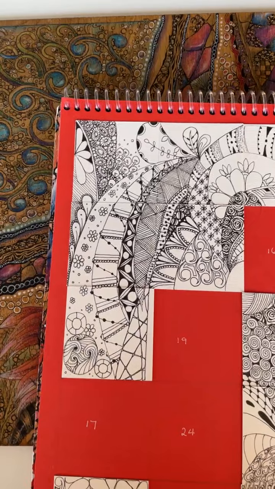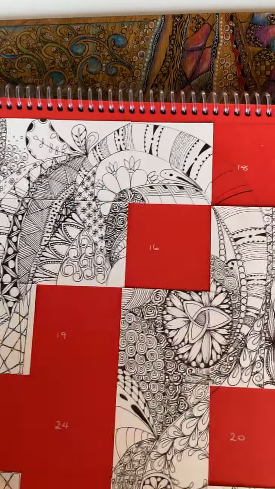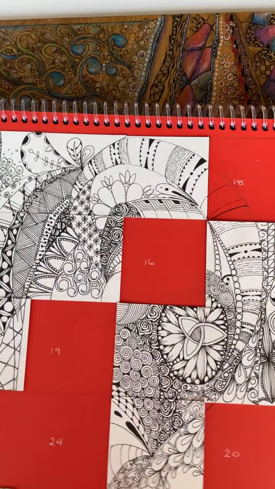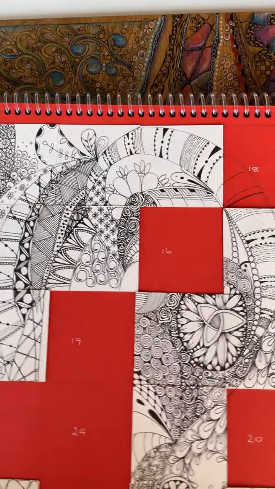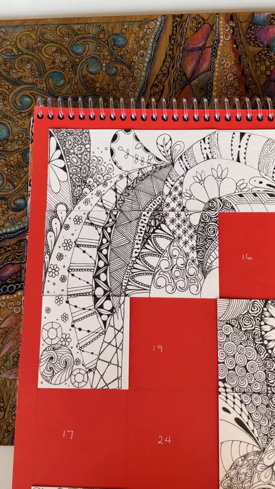All right, other than that, I'll see you tomorrow for tile number 16, which is going to sit right there. So we're going to have all the sections starting to come together. So have a bit of fun with it, and see you this afternoon, or I'll speak to you tomorrow morning.